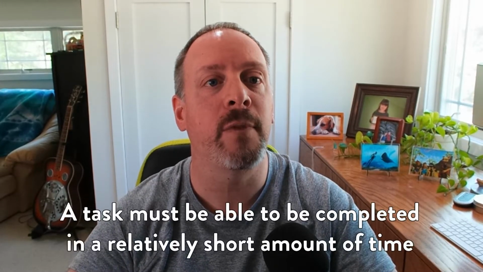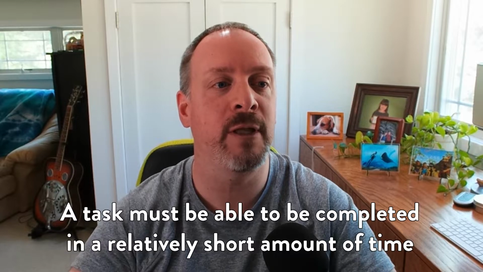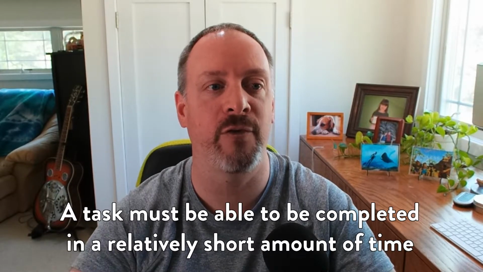The final element of this definition is it should be something that can be completed in a relatively short space of time. How short is relatively short? We can be a little bit loose on that, but not too loose. So I don't think any task should take more than a day or 2 for someone to complete if they're really working on it. Certainly if something is going to take someone a week or 2 weeks, that should be broken down into smaller tasks. Again, a day or 2 each at most.